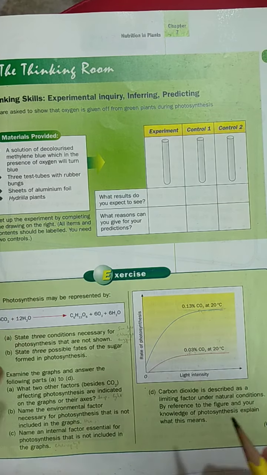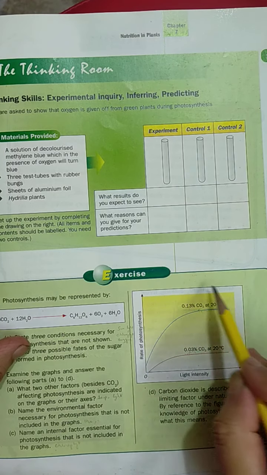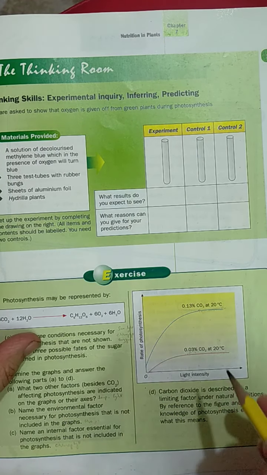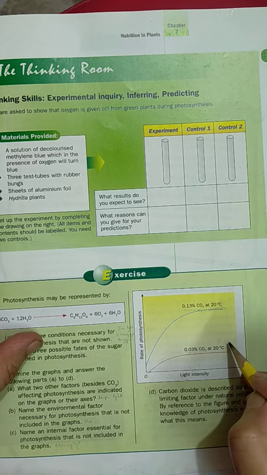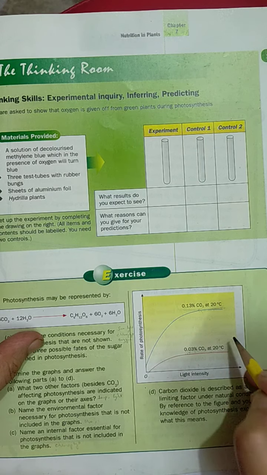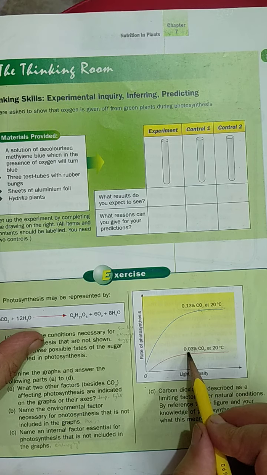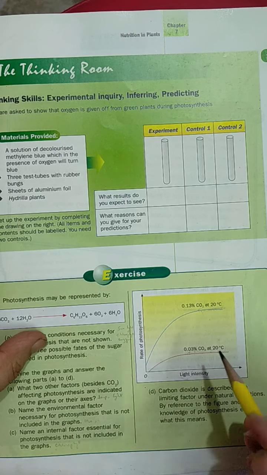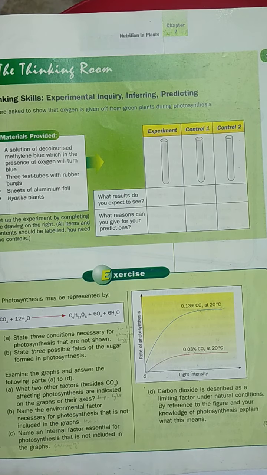But always remember one thing, that this type of experimental condition is only possible in laboratory conditions. These are not possible in the environment. Why? Because in the air the amount of carbon dioxide is 0.03%. If we increase this amount, it can cause many problems.